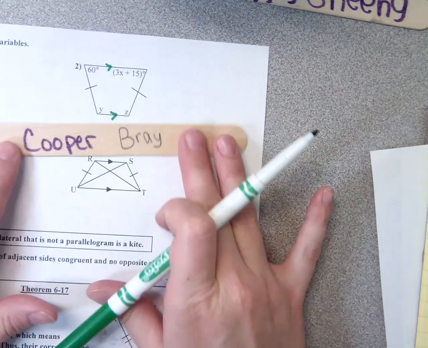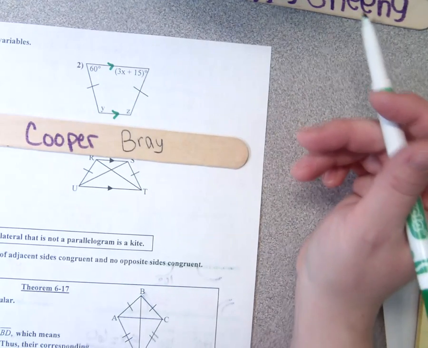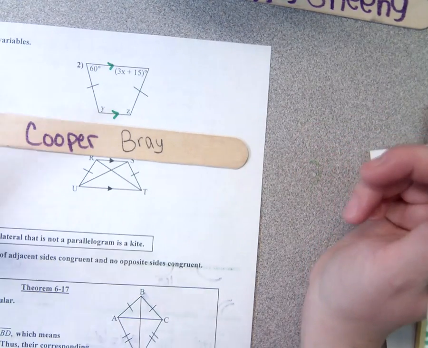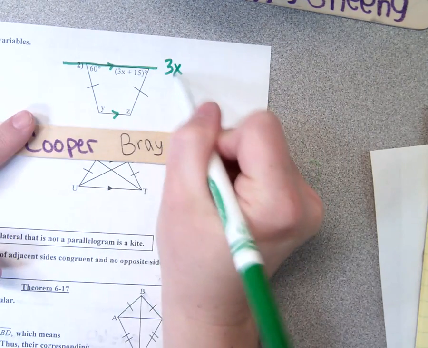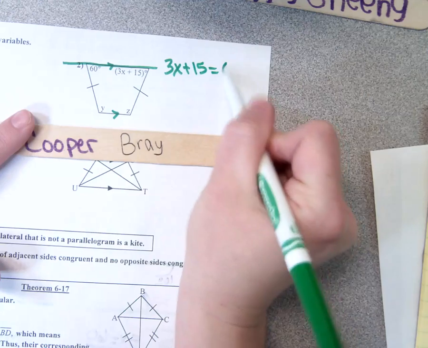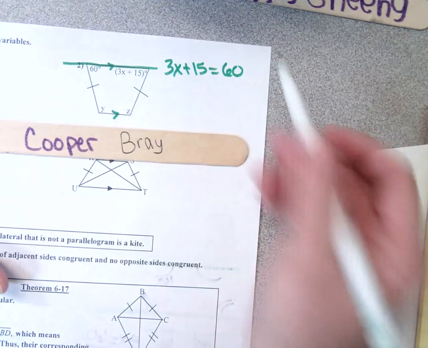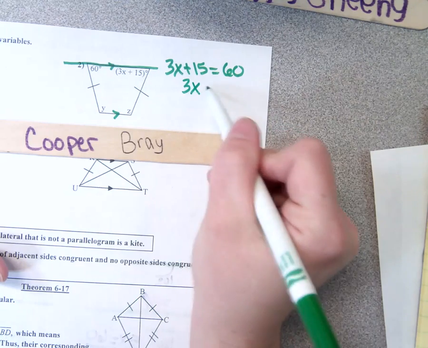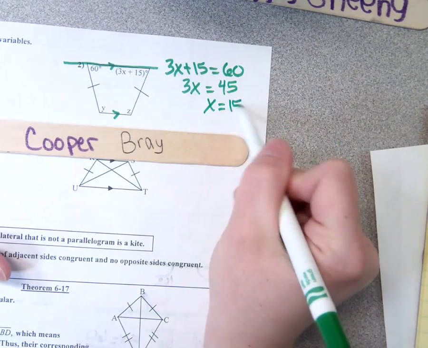Okay, Cooper, I want you to tell me how you would find X. 3x plus 15 equals 60. Good. The 3x plus 15 and the 60 are base angles because they're up against the parallel side. And then what do you do to solve that? When you subtract and divide, you get 15.